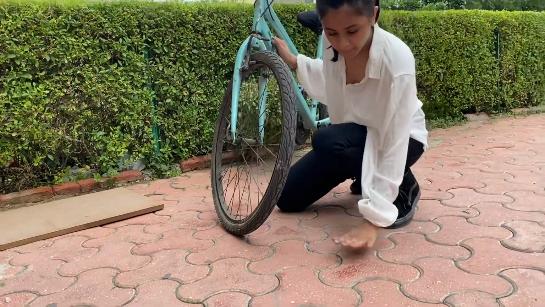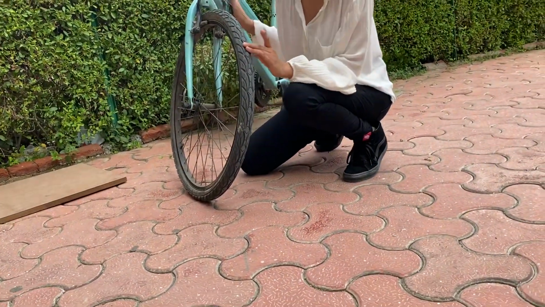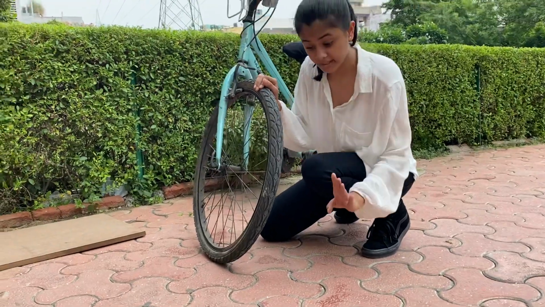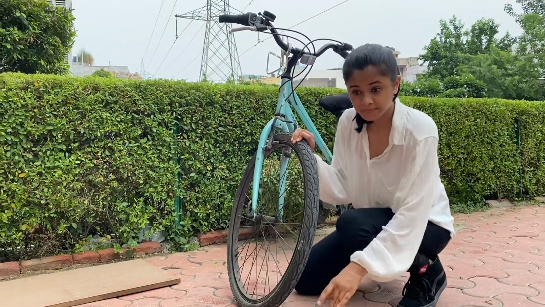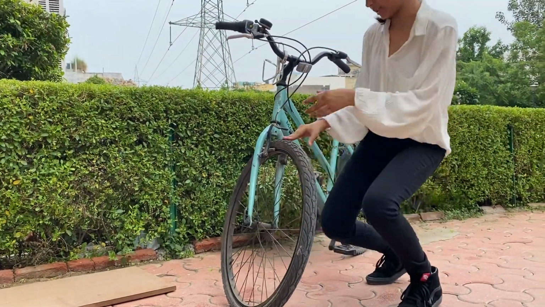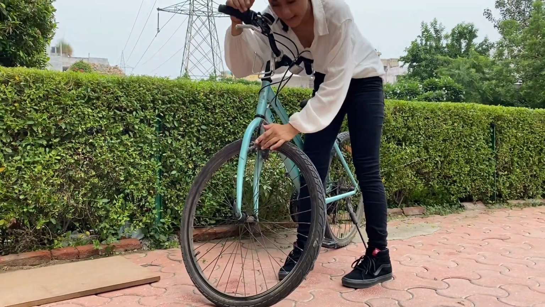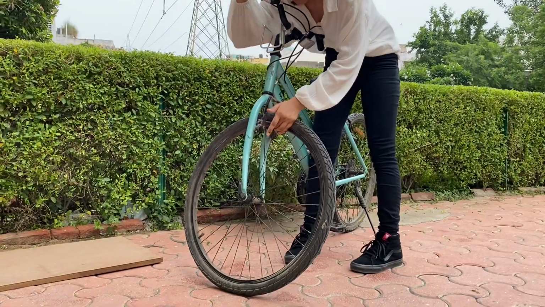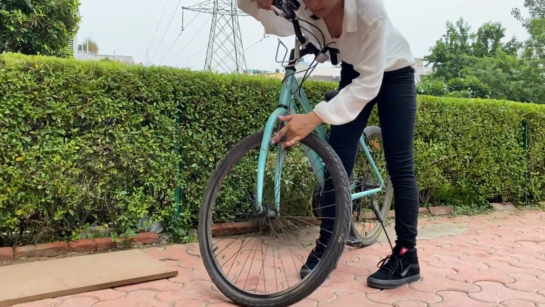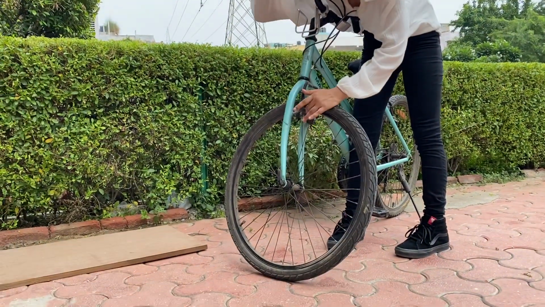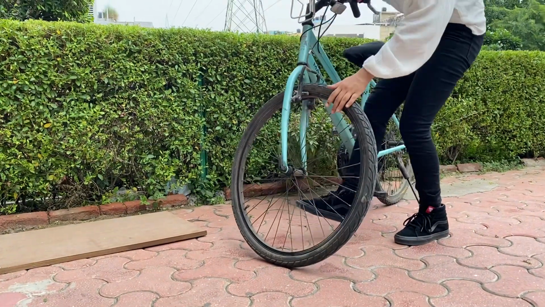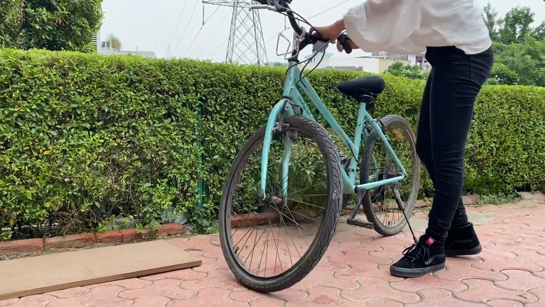The road and the wheel have many irregularities, and these irregularities interlock with each other, causing resistance in the motion of the wheel. And when we apply the brakes, there's a friction-creating pad present near the tire, which comes in contact on pressing the brake and produces sliding friction, hence resisting the motion of the wheel and stopping the bicycle from moving.